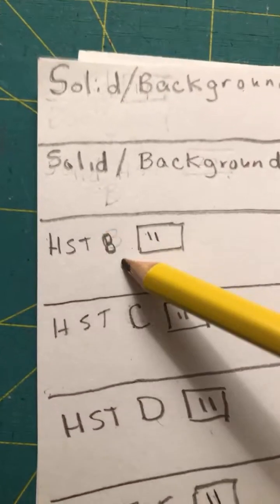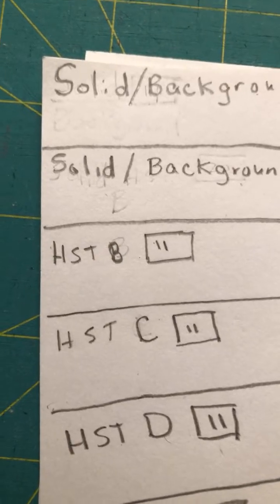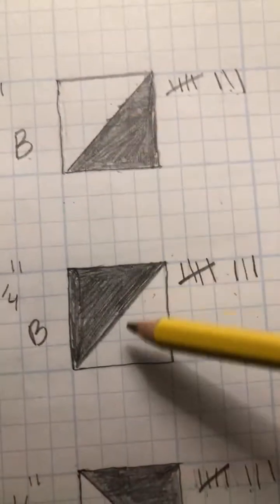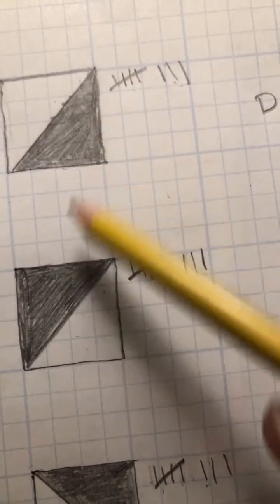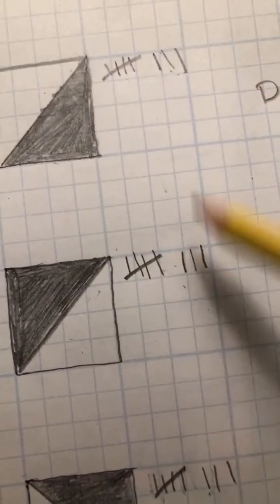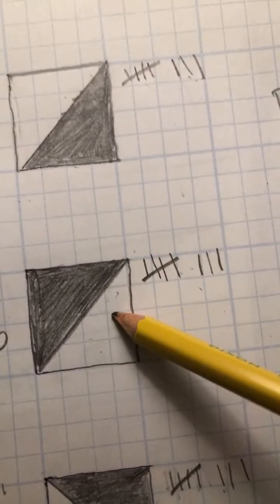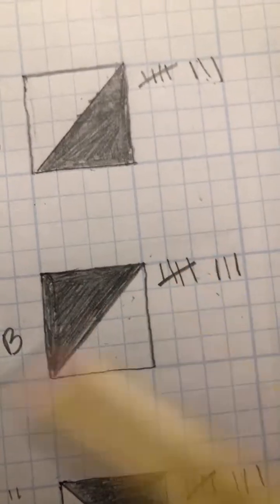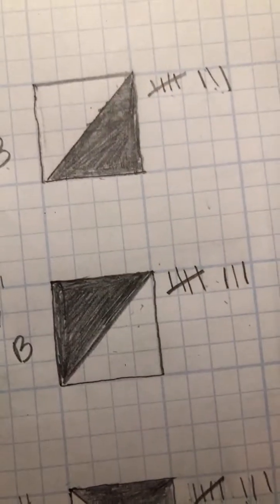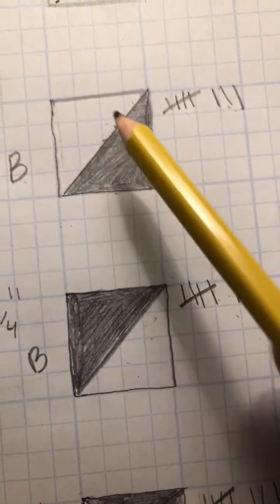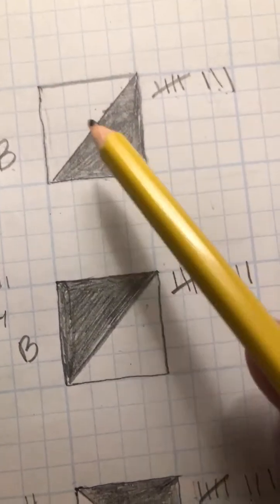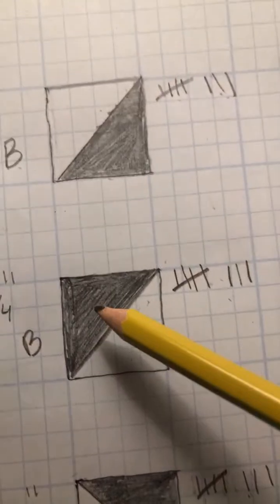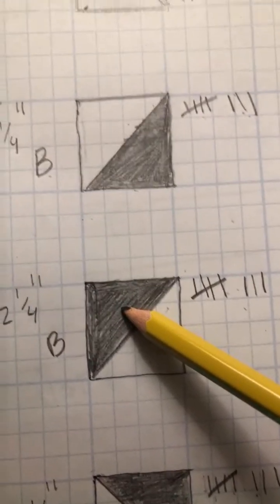For half square triangle B, which is this block here, these two sister blocks here, I need about 8 squares. I need 8 of each of these half square triangles, 8 and 8. So that means it's 8 squares. You cut 8 squares for this block and this block, and you have just 8 squares total. And then of those 8 squares, you would need this bottom half square triangle here and this top half square triangle here.